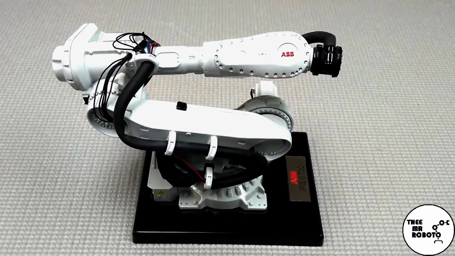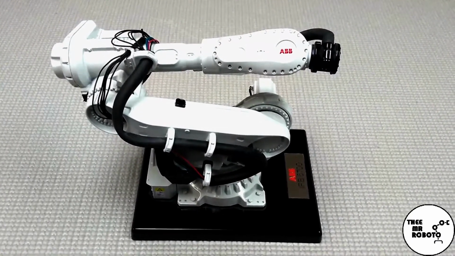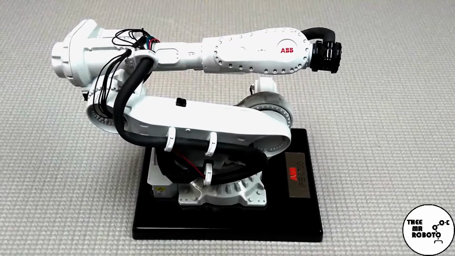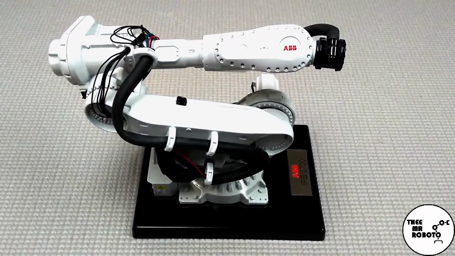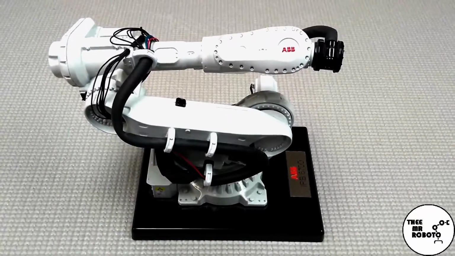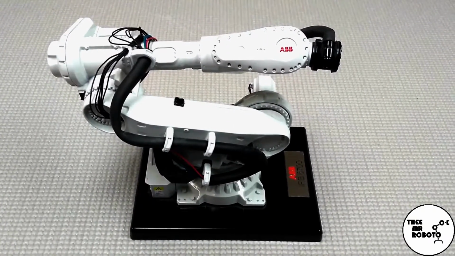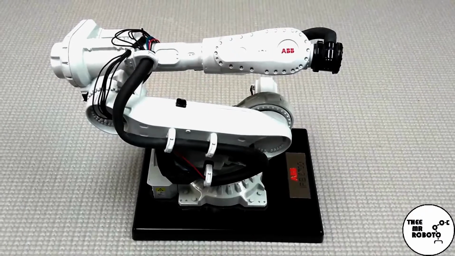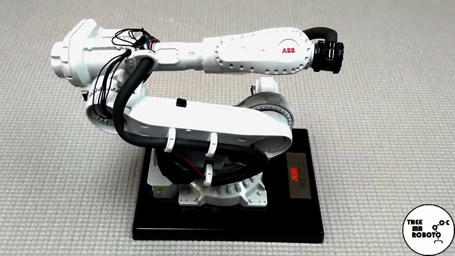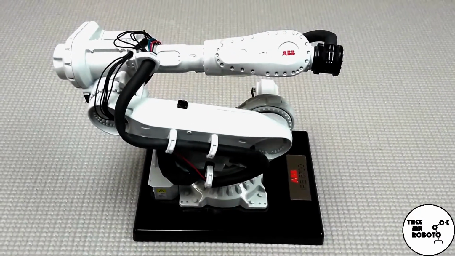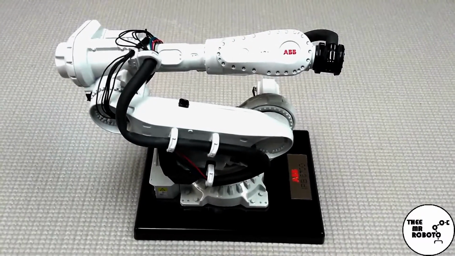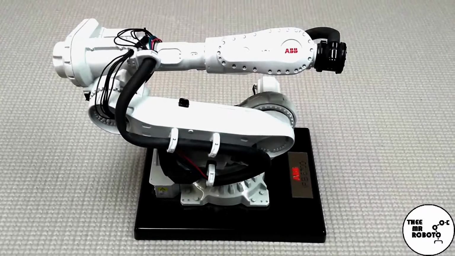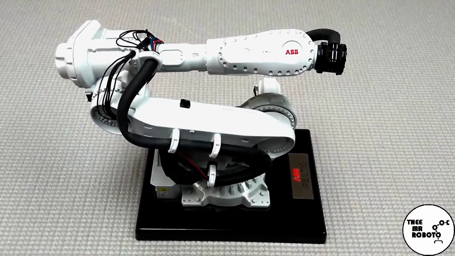So the three main types of coordinate systems, I'm going to call the first one a native coordinate system. A native coordinate system is a coordinate system that's essentially hard-coded into the robot via the kinematic equations that the engineers use to design the robot. The robot controller doesn't let you change these coordinate systems.